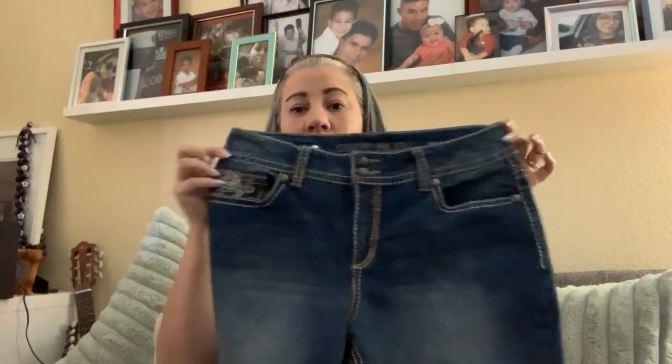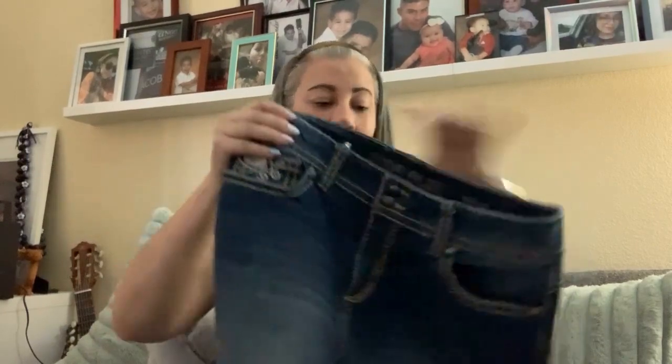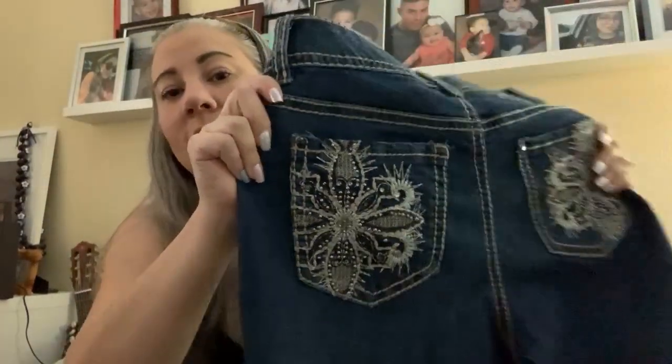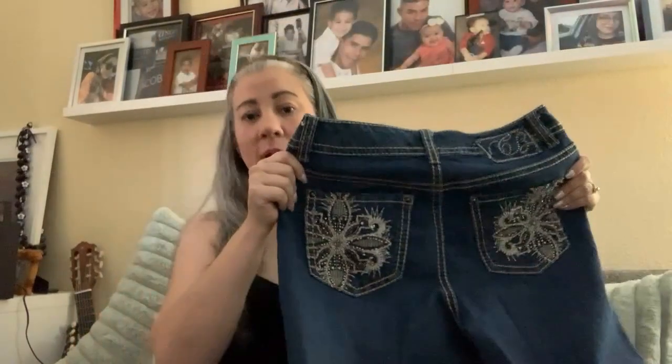Sometimes there are buttons. You can tell that these are women's jeans because they have a very shallow pocket. See, that's as far as my hand can go in the pocket. In men's jeans, you typically can go down pretty far like this. Women's, that's all you get. Right back here, you got some cool embellishments on the pockets.